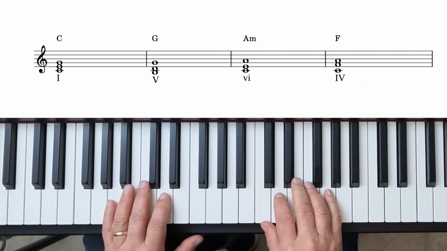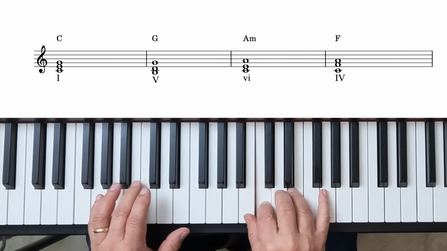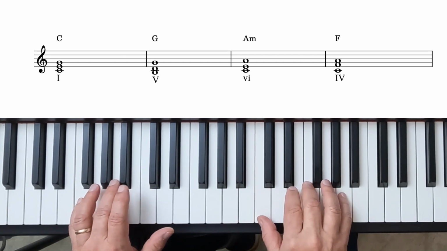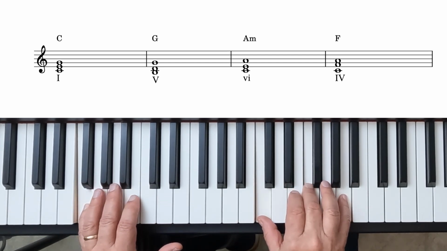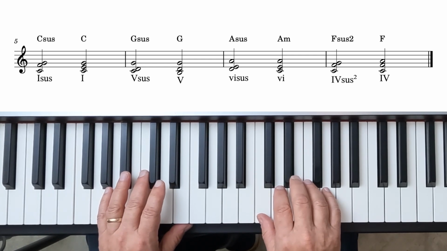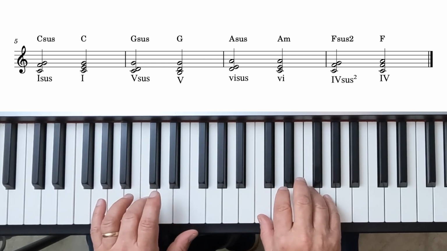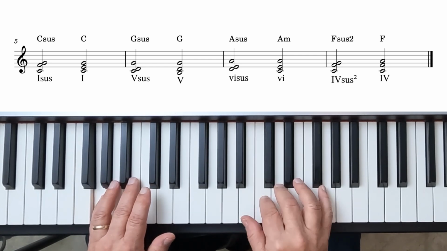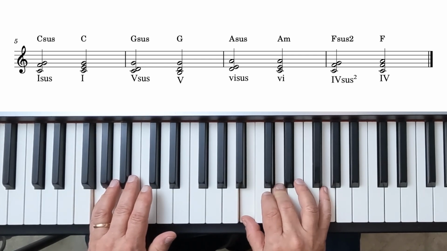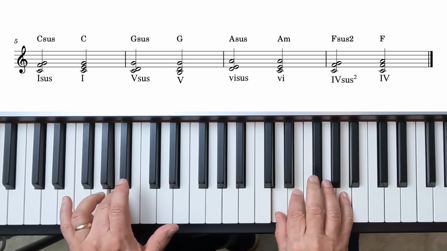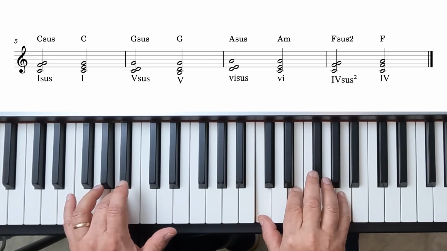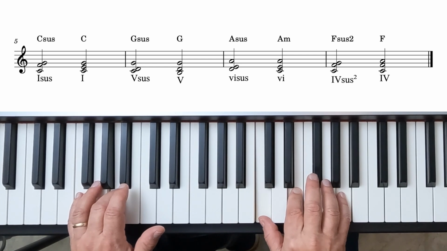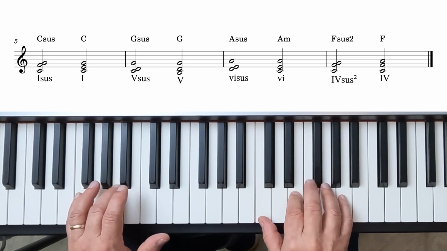Another famous progression that we've studied is the 1-5-6-4. And we can begin by putting sus chords at the beginning. C sus resolving to C, G sus resolving to G, A sus resolving to A minor, and then here, instead of using F sus, we're going to use F sus 2.